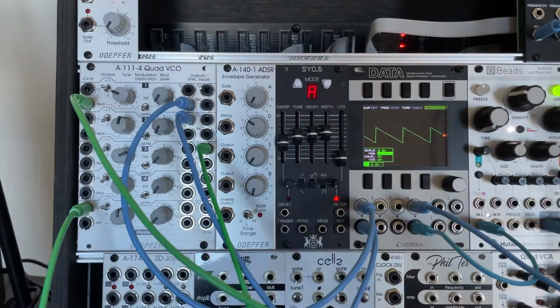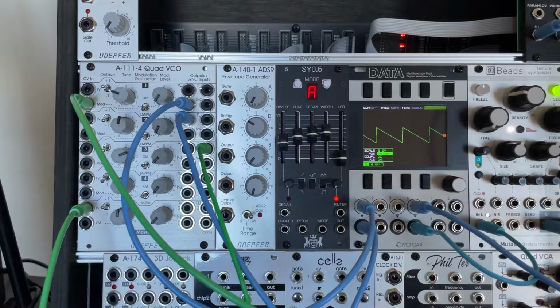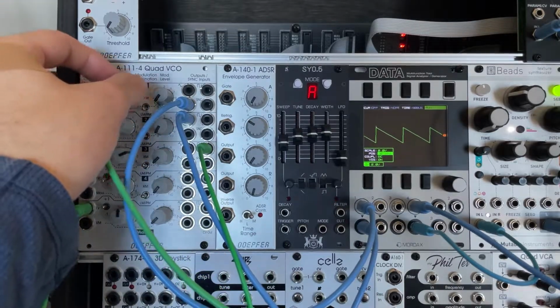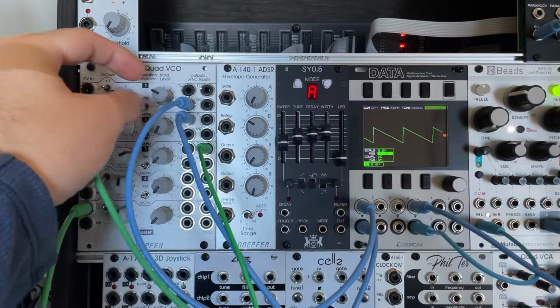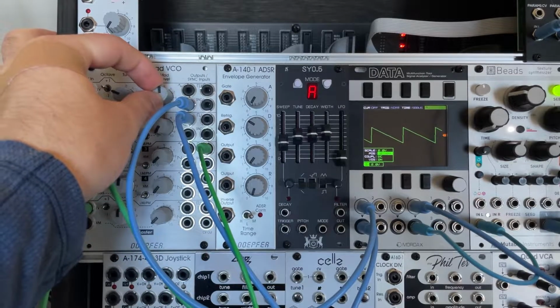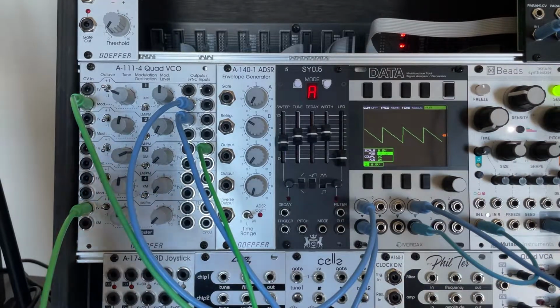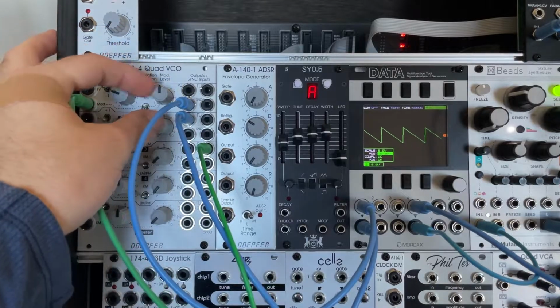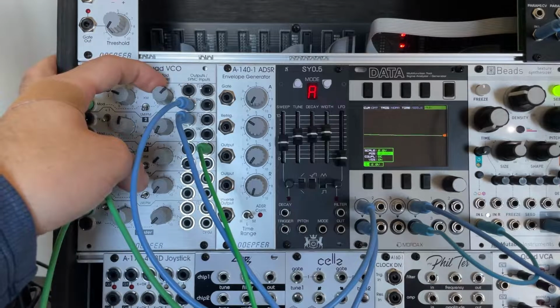Just if you don't know anything about LFOs, it's a slow oscillating waveform. And we're going to hear its effect on the pitch here. You see how it's affecting the pitch right there? And the amount it's affecting the pitch is going to be by this knob right here.